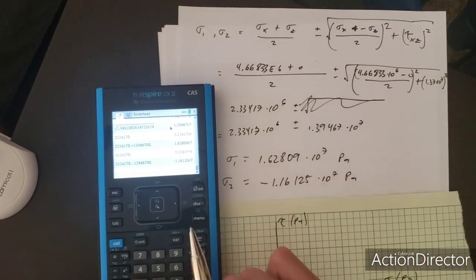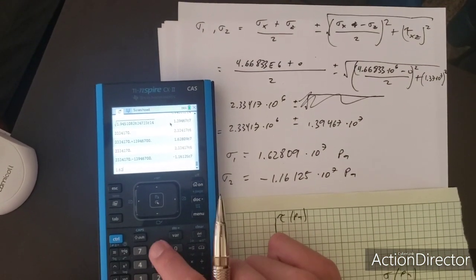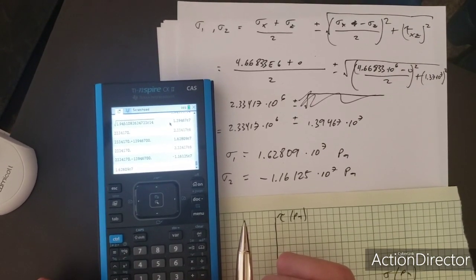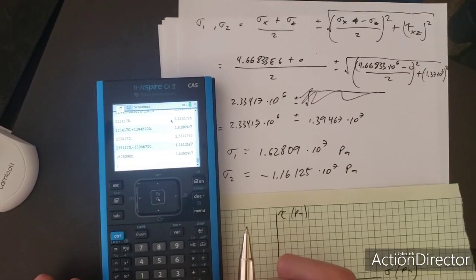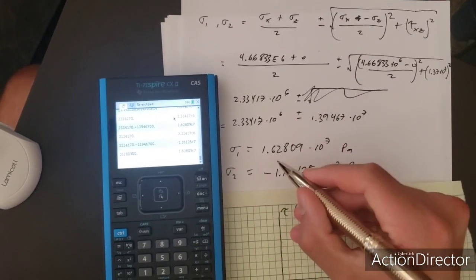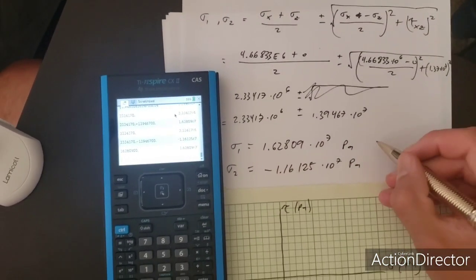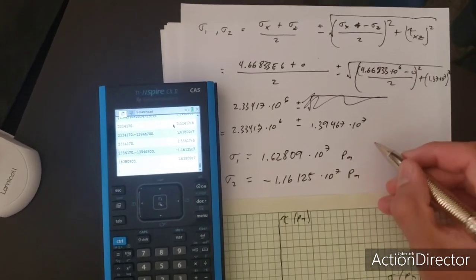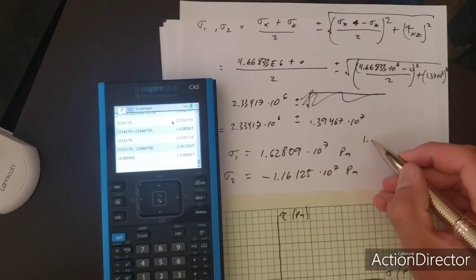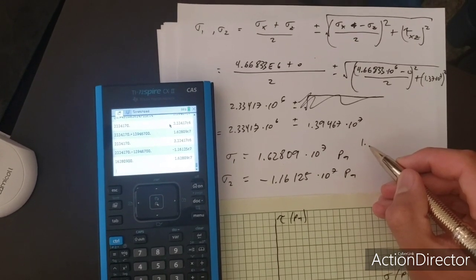1.62809 times 10 to the 7. No, it doesn't give it to me the way I wanted. I wanted it in MPa, so I'll just move it 1 spot.